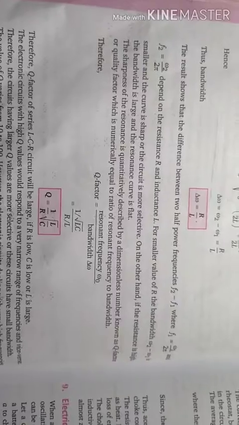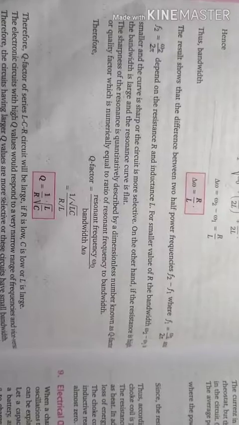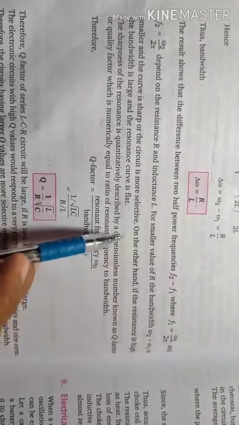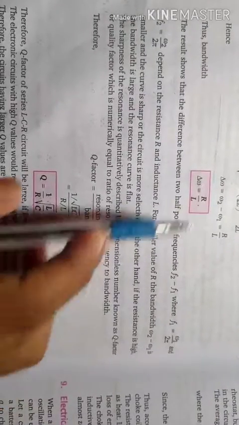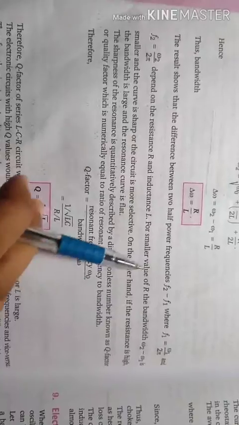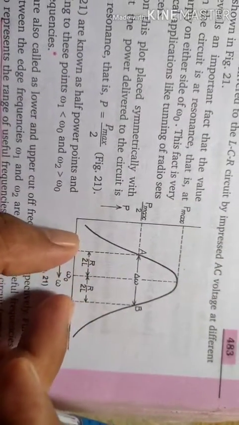Next, what is the Q factor? The Q factor is also one of the important terms. If you look here, the bandwidth depends upon R and L. For a smaller value of R, the bandwidth becomes small. Looking at the formula, for a smaller value of R the bandwidth is smaller and the curve is sharp. If omega 1 and omega 2 are closer together, obviously the curve has to be sharp, no? And the circuit is more selective.